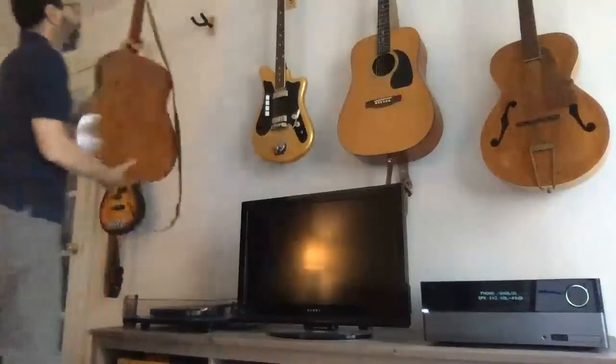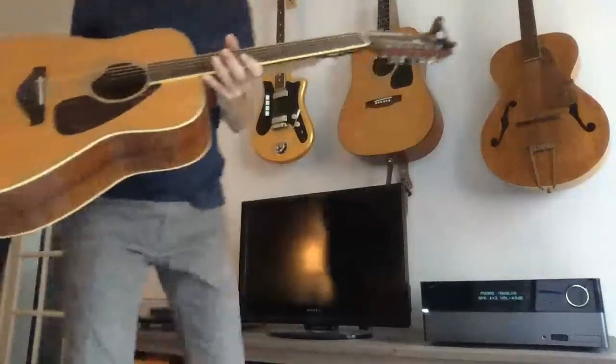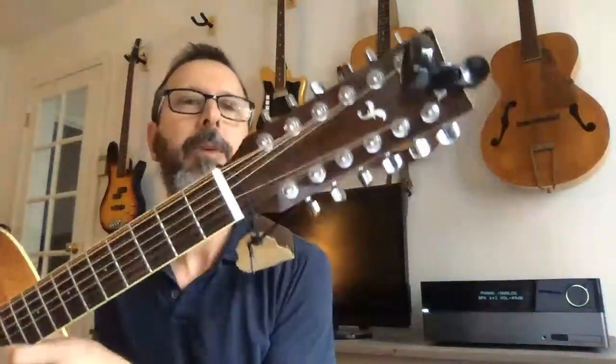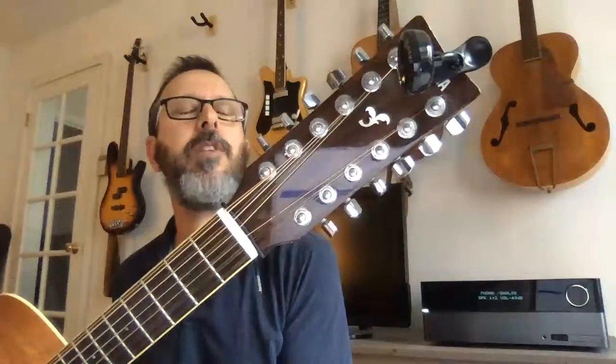And I'll bring it right up close here. I'm going to put the strap on over here so I can continue to talk. All right, so this guitar is one of my favorite guitars. I play this guitar all the time. And if I can line the headstock up right here with the camera, we might be able to do some comparison around how many strings different guitars have.